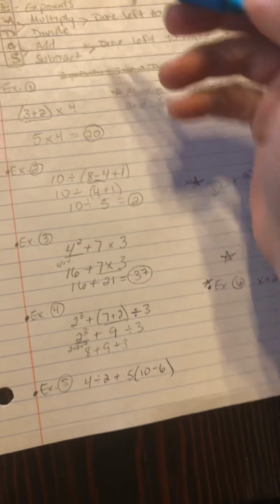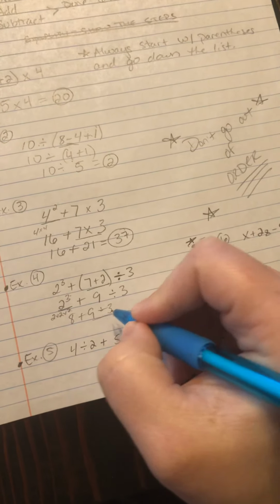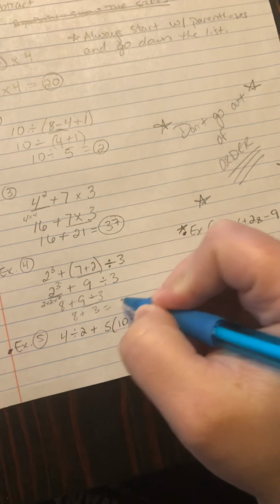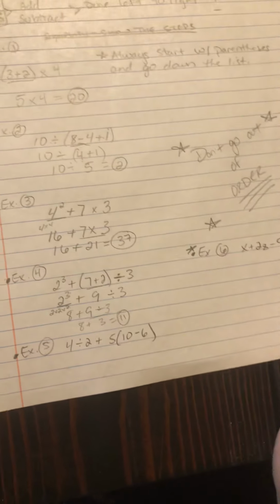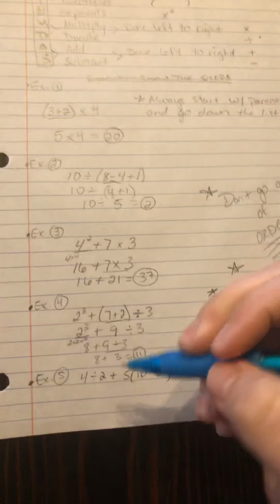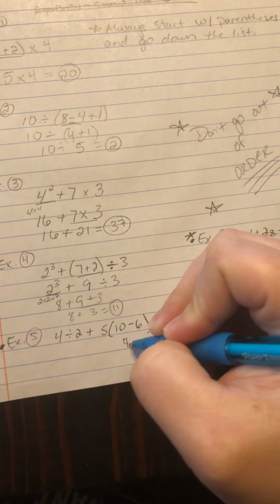All right, then I come down, multiply. No, I don't have division. 9 divided by 3 is 3. 8 plus 3 is 11. All right, I'm continuing just to follow those order of operations. All right, parentheses, here we go. 10 minus 6, 4.